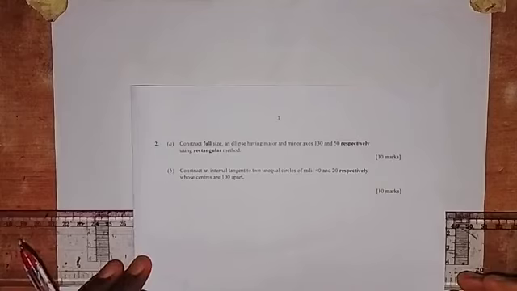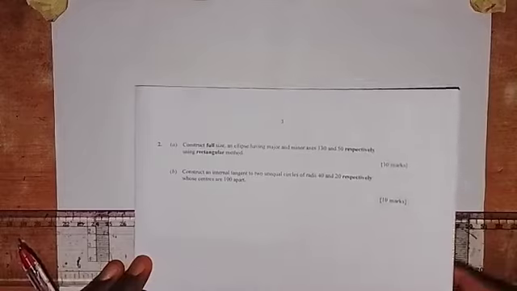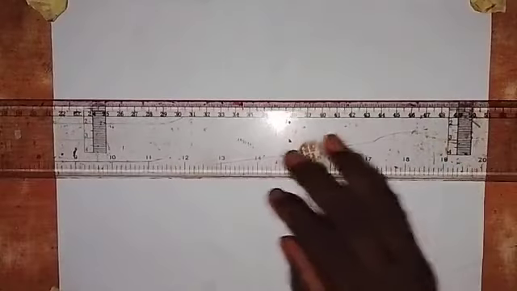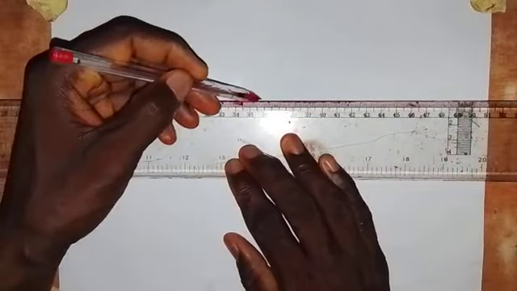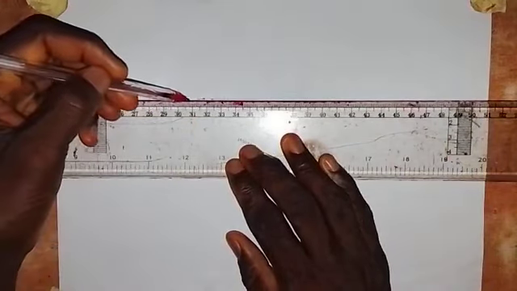Alright, so let's see how this construction can be done. We have to construct an ellipse whose major axis is 130 and minor is 50, and we have to make use of the rectangular method. What we are to do here first is to draw a horizontal center line. So we have a horizontal center line.